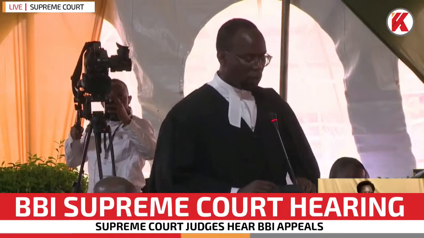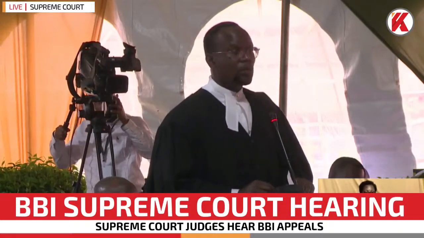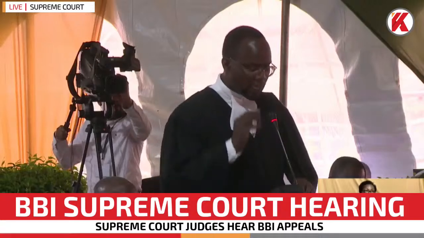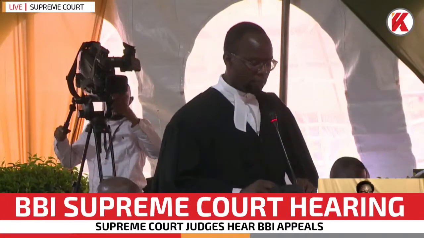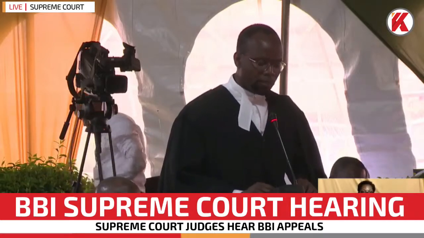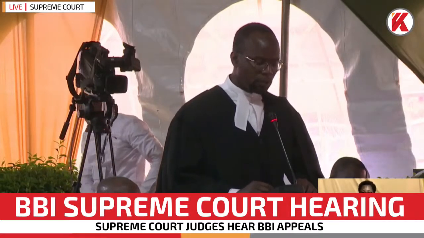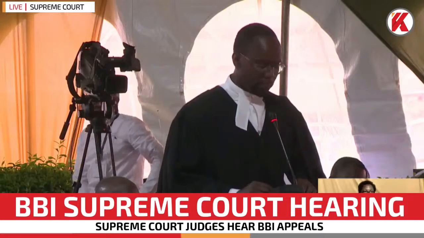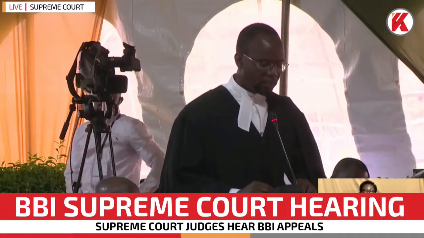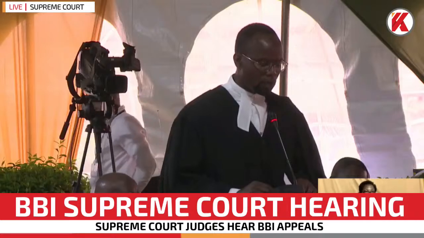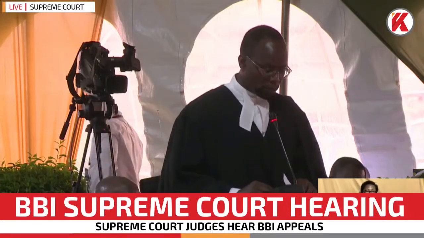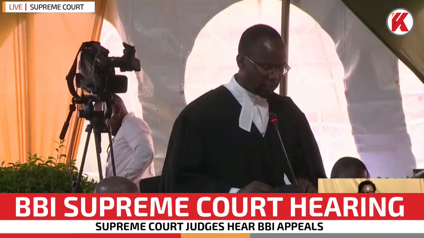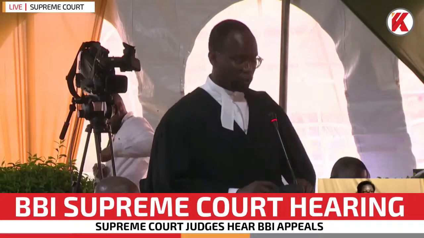With respect, therefore, the court will appreciate, and we so urge, that the findings of the learned judges of the Court of Appeal, specifically embodied in the final order number 5 of the impugned judgment, that the President cannot initiate amendments to the Constitution was premised on a grave misdirection, that the events preceding the Constitution Amendment Bill 2020 and the 1 million signatures were constitutional acts or events contemplated under Article 257 of the Constitution.